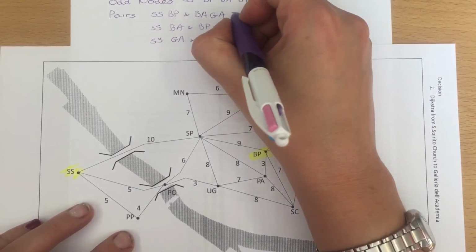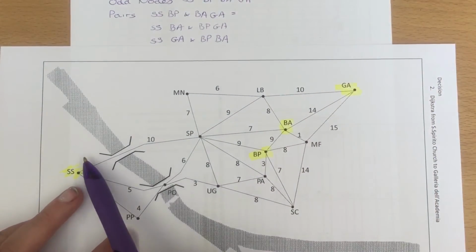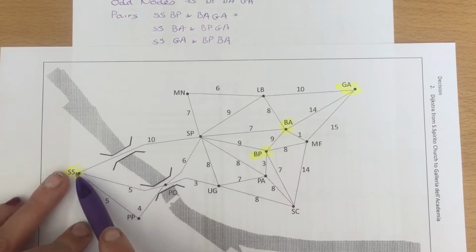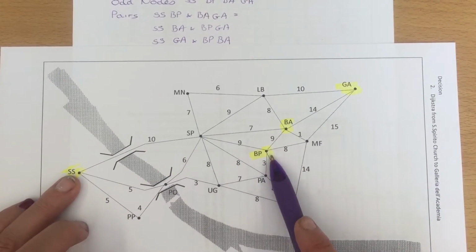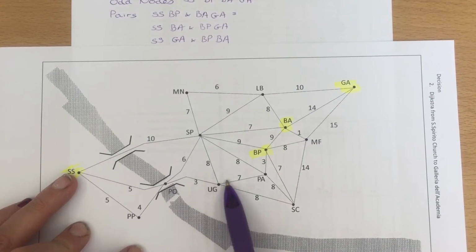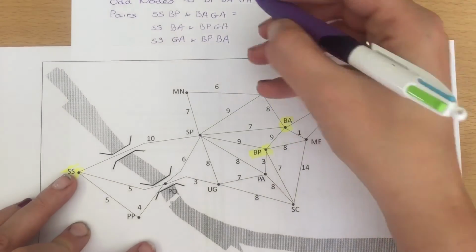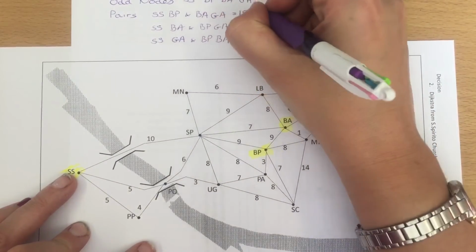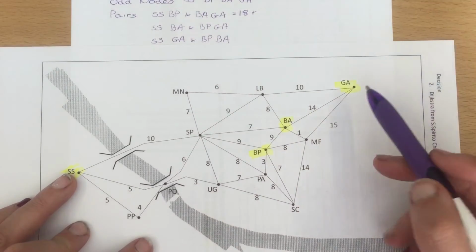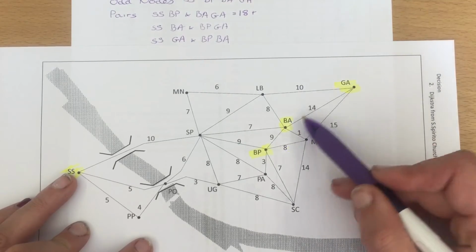So the distance between SS and BP, we could go this way, which would be 19, but we could also go this way, which is 18. And then we've got to go between BA and GA. I think that's going to be that 14.